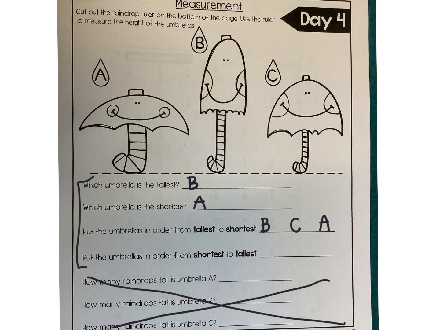Okay, now put them in order from shortest to tallest. Which one is the shortest? A is the shortest, C is in the middle, and B is the tallest. Okay, so that front side is pretty simple.